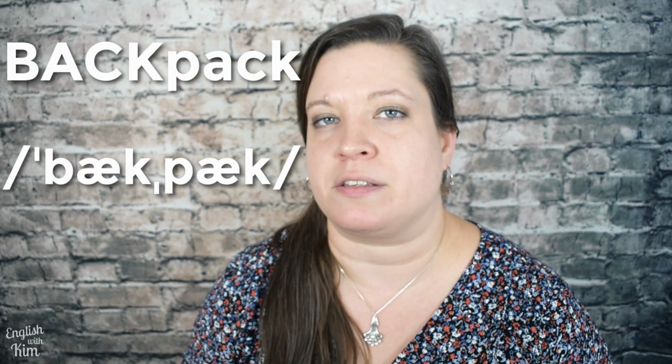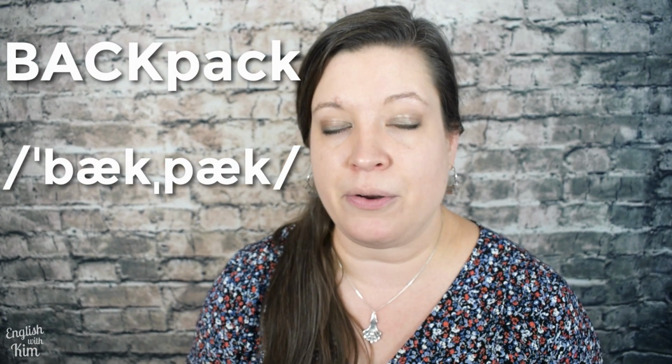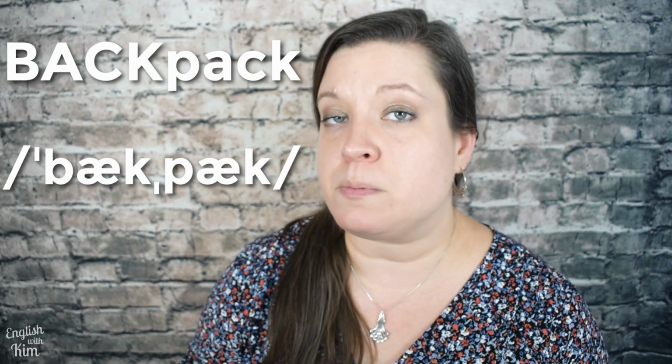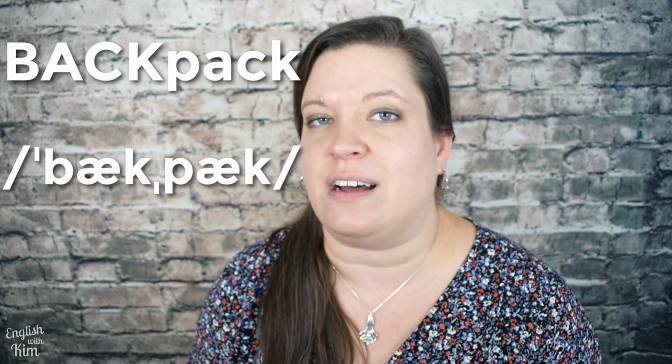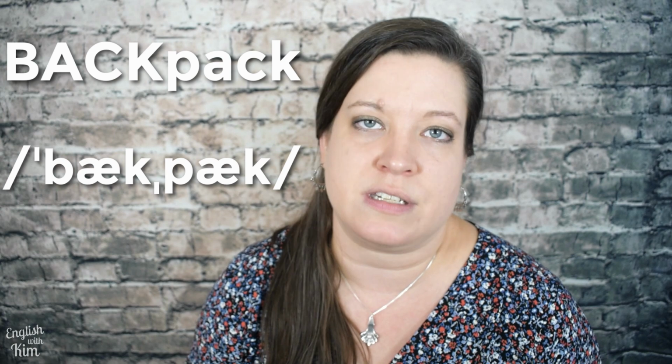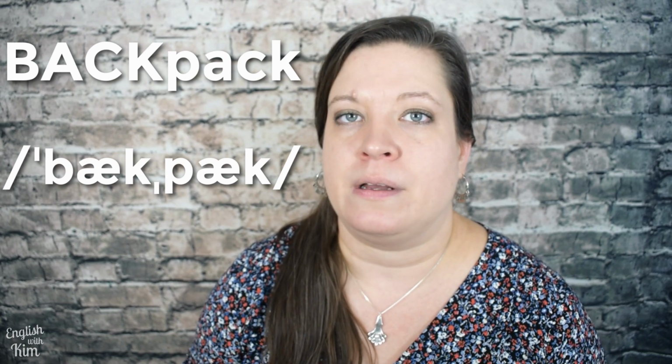Backpack. Can you hear which syllable is stressed in this word? Backpack. As you can tell, the first syllable is stressed, which means it's longer, louder, and higher in pitch with extra clear mouth movement. This is especially key on short vowel sounds where your mouth moves a little less than it does on long vowel sounds and diphthongs. Backpack.